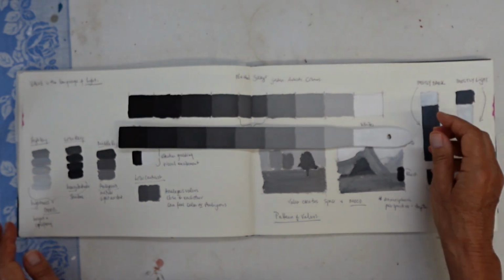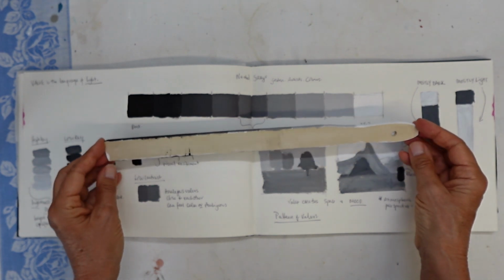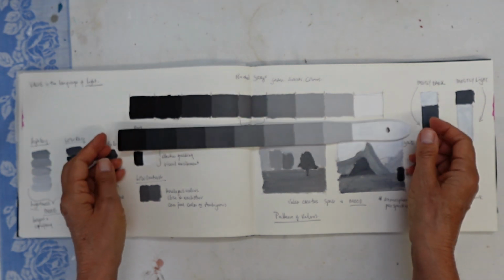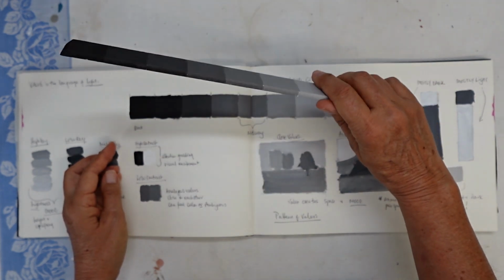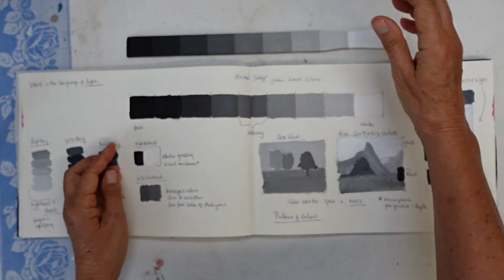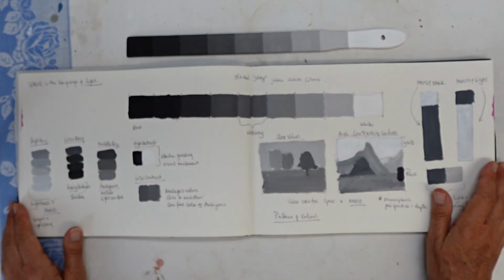I made a value scale, and this is on a paint stirrer stick from the hardware store, and I put my values in and I can carry it up to my painting. It's just a bit of fun. But it's in my book as well, and I think it's a good thing to do.